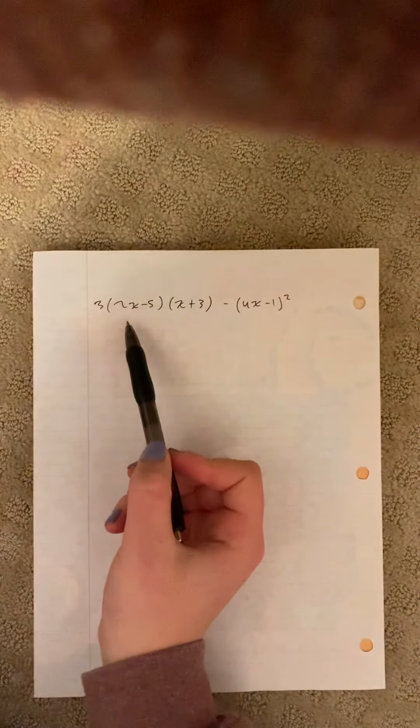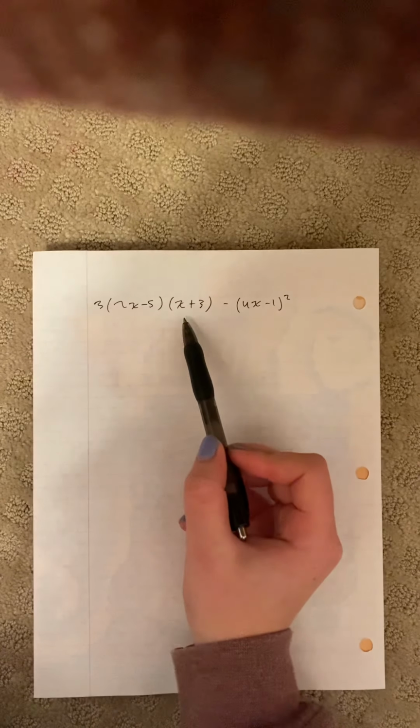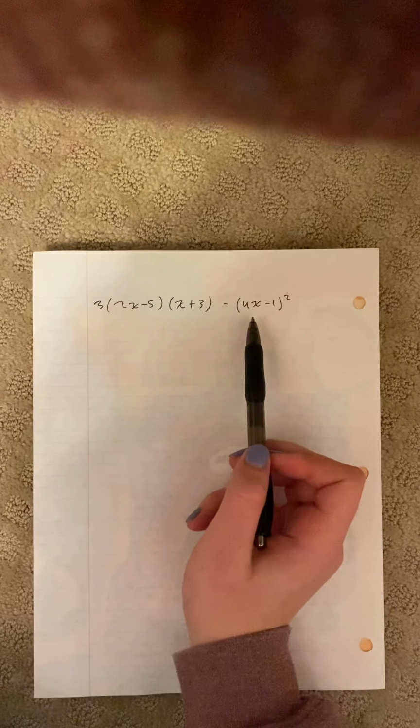Alright, so the first question is asking me to expand and simplify 3(2x - 5)(x + 3) - (4x - 1)². And because it's not asking me to factor fully, I can go ahead and expand instead of looking for the greatest common factor and so on.